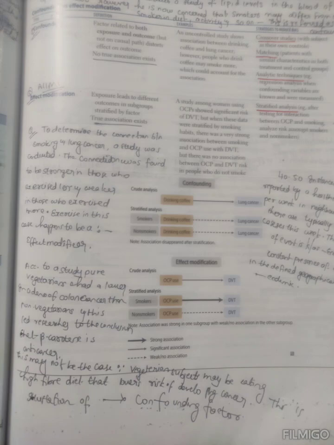Another example is a study among women using OCP that showed significant risk of DVT. But when these data were stratified by smoking habits, there was a very strong association between OCP use and DVT among smokers, but there was no association between OCP and DVT risk in those who do not smoke. To reduce the effect modification, use stratified analysis. After testing for interaction between OCP and smoking, analyze risk among smokers and non-smokers. Stratified analysis will help in reducing the effect modification. That's all about the bias and the study errors.